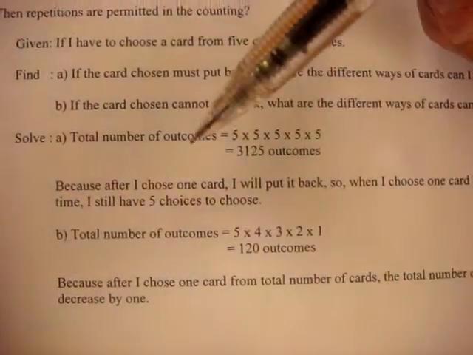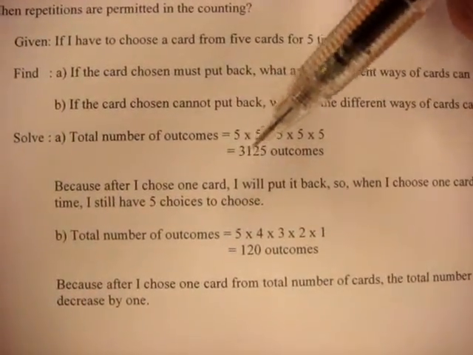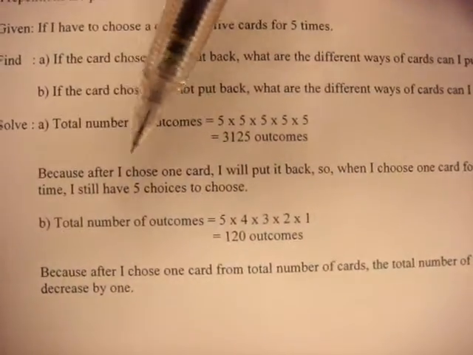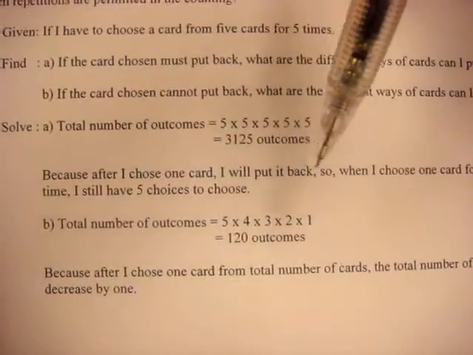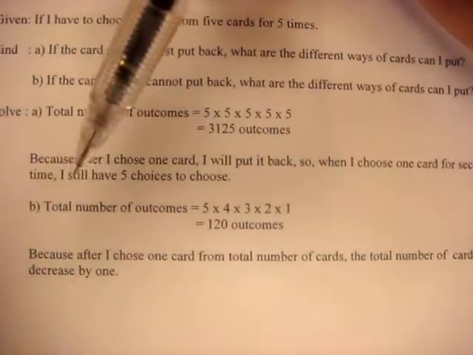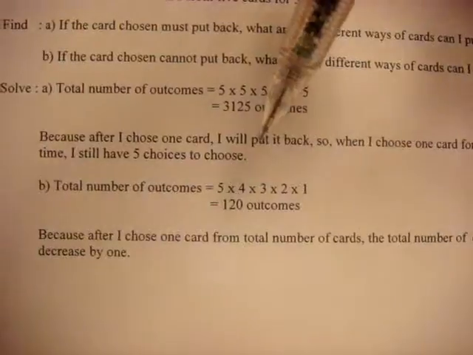To solve the first question, the total number of outcomes is 5 times 5 times 5 times 5 times 5. So it is equal to 3125 outcomes. Because after I choose one card, I will put it back. So when I choose one card for the second time, I still have 5 choices.